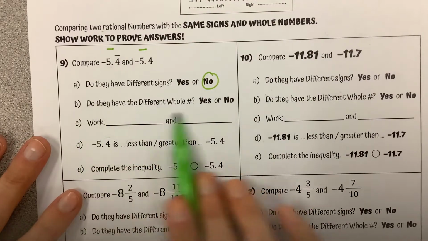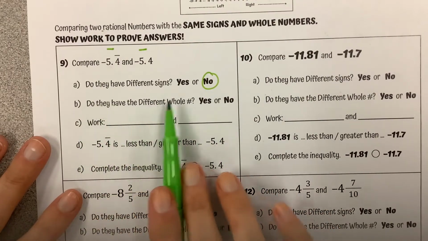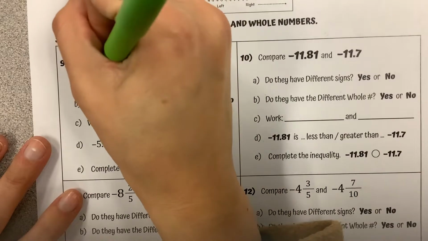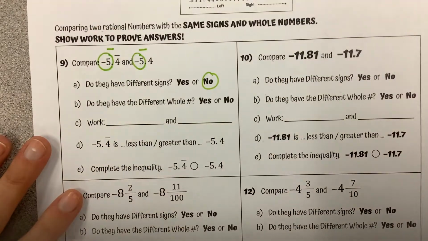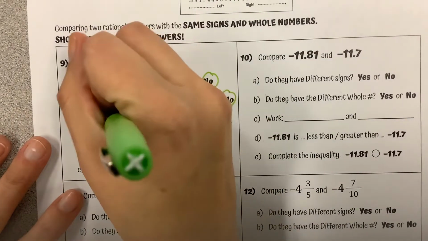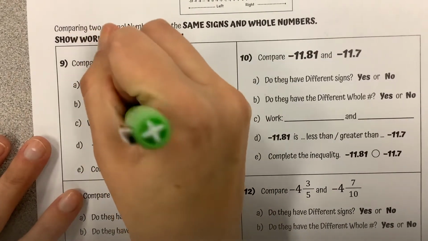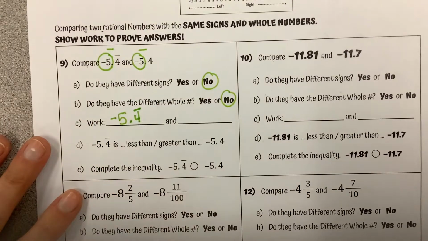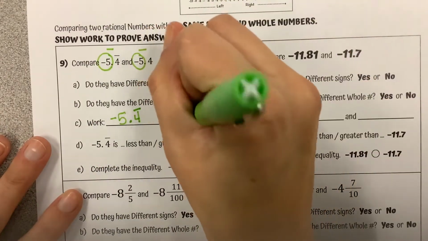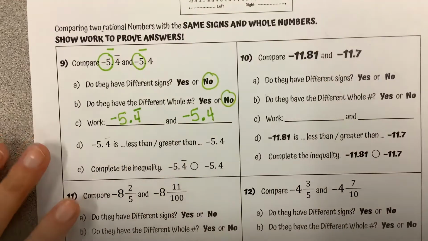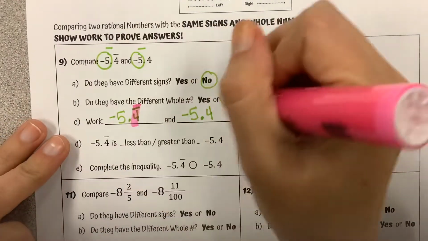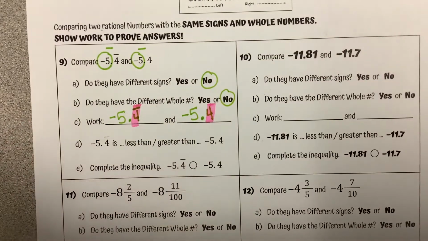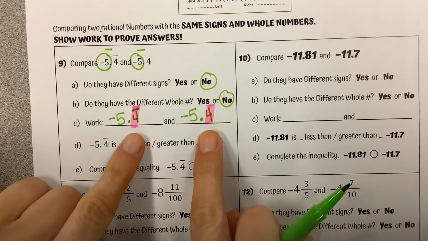So we got to move on to the next question. Do they have different whole numbers? Well, to the left of the decimal here, we have negative 5. To the left of the decimal here, we have negative 5. So no, they don't have different whole numbers. So I'm going to rewrite my decimals as is, and I'm going to make sure to include that little bar over the 4. And we're going to compare. So here we have 1 decimal value, and here we have 1 decimal value.